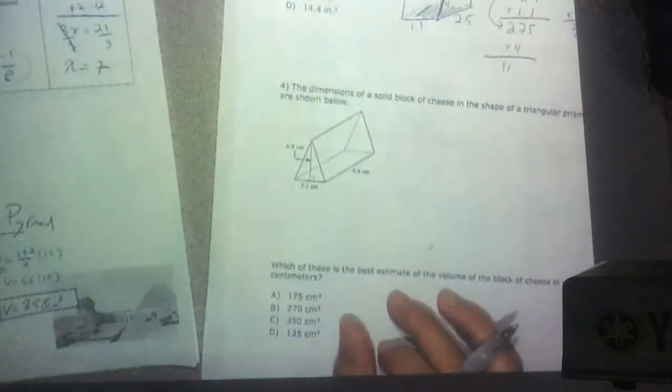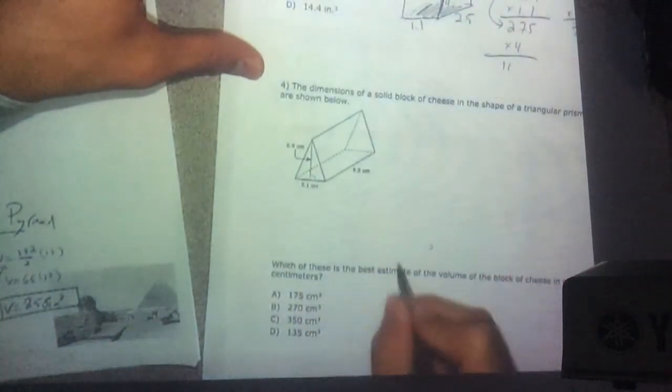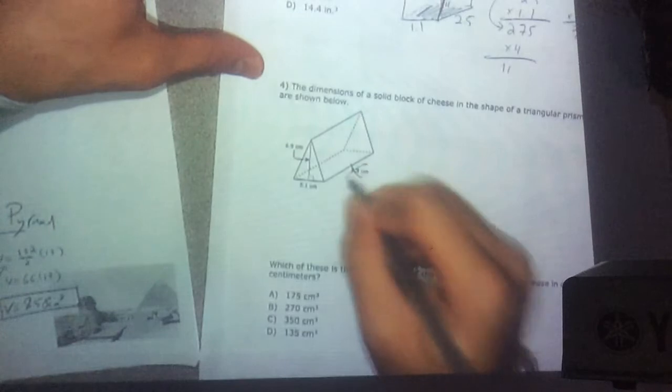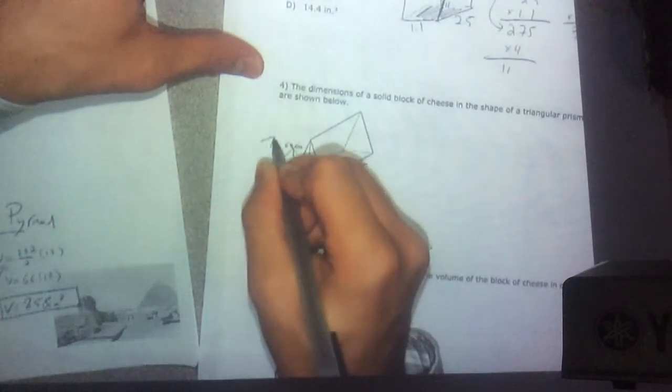Okay, the dimensions of a solid block of cheese in the shape of a triangular prism are shown below. Which is the best estimate? So let's round this one, instead of 9.9 to 10, this one to 5, and this one to 7 here.